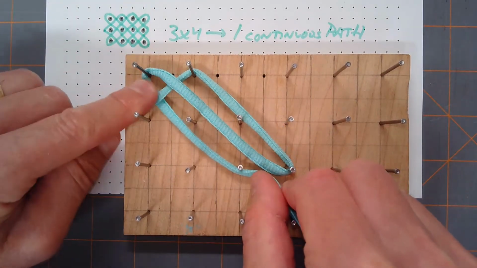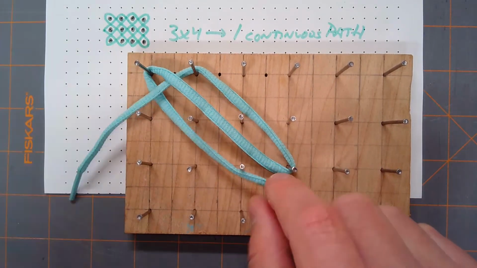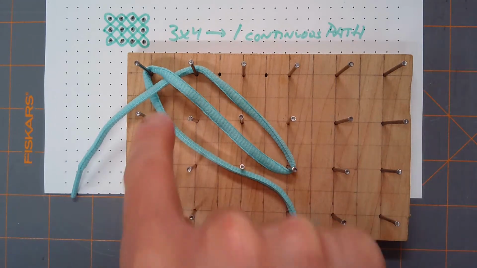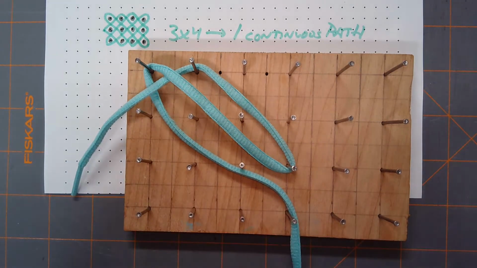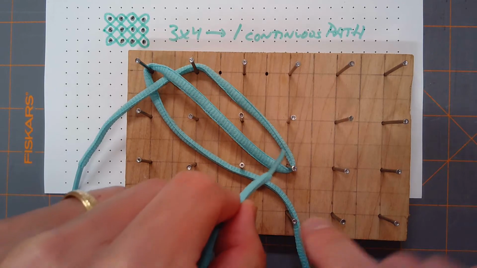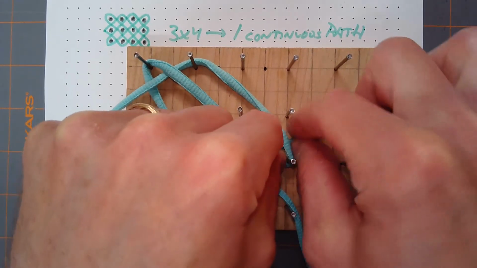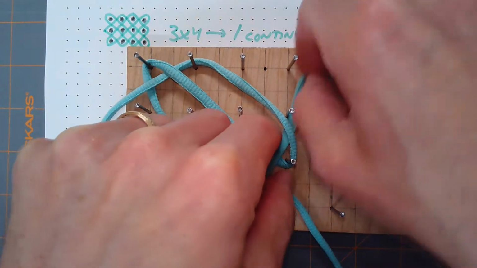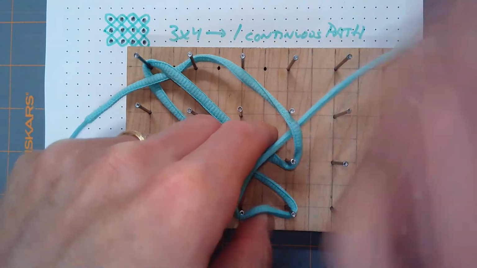Okay. Now at this peg here, I'm going to make a 90-degree turn, but I just went under the rope. So now I'm going to go over this, but under this. All right, so over, under, over, under. Okay, pull that through.